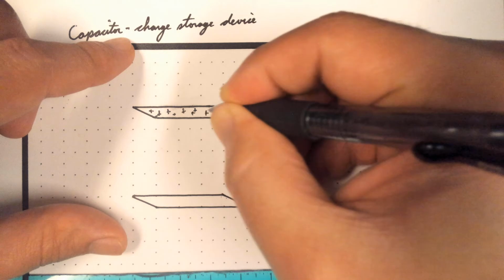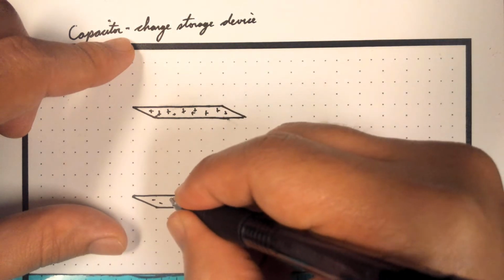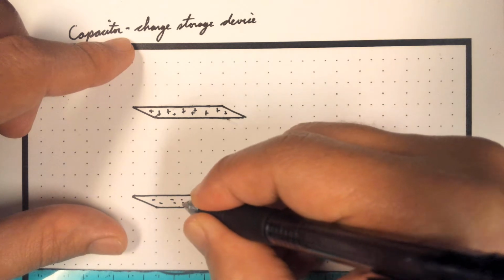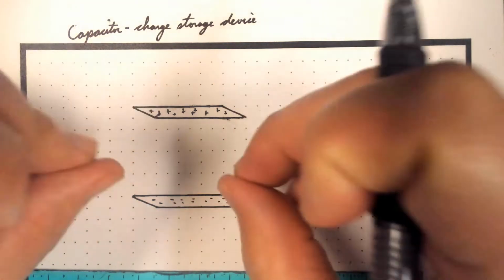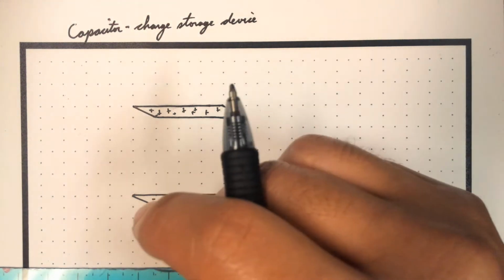and the other side is negative, then if we were to touch these two sides together, they would just discharge and you would no longer have a negative and a positive. You would have no charge stored anymore. It would just go back to neutral. So in essence, we have a capacitor.